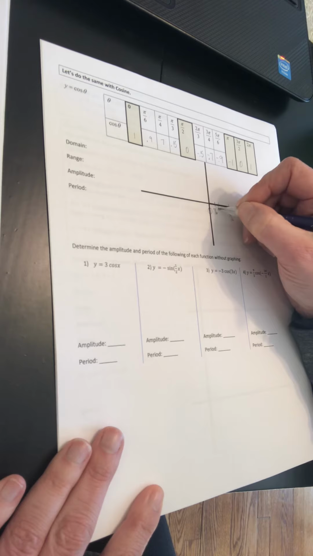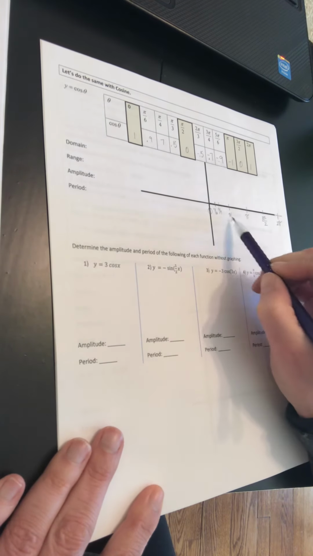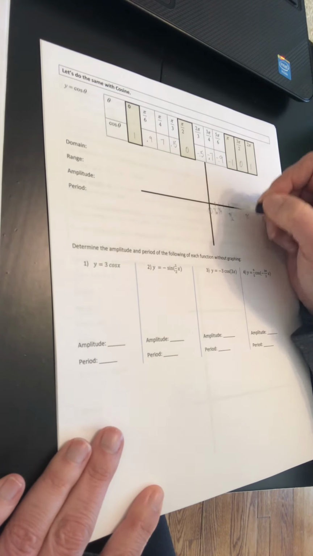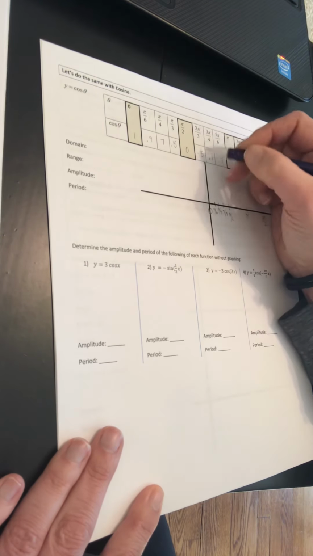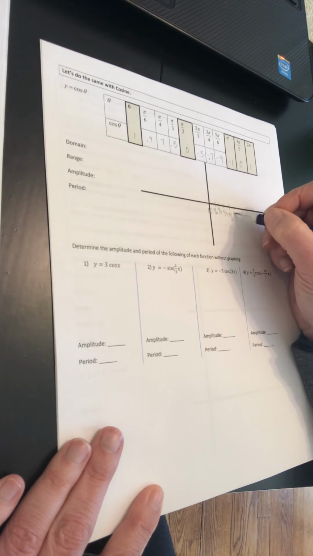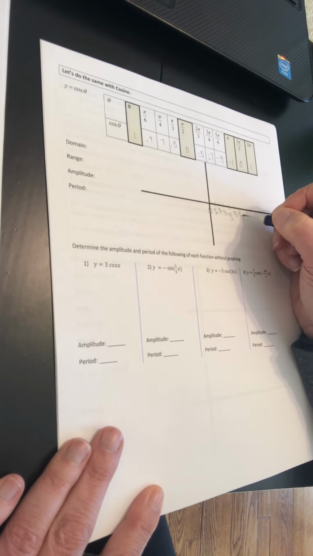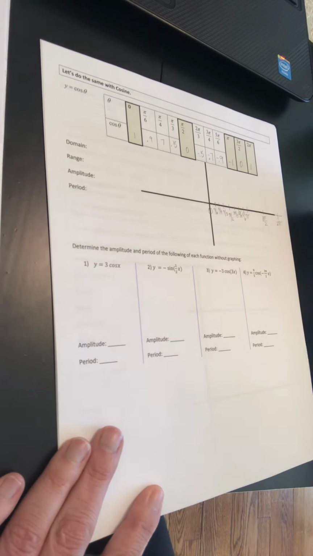This is halfway, pi over 4, right, because that's 45 degrees, and then we have pi over 3, and then taking from the table, it's 2 pi over 3, 3 pi over 4, and then 5 pi over 6, okay?